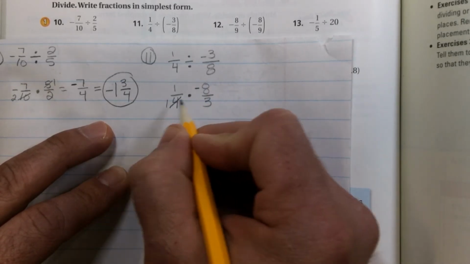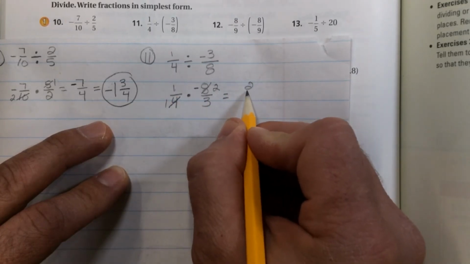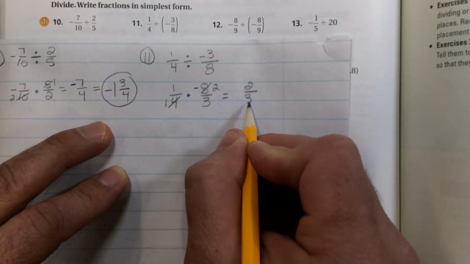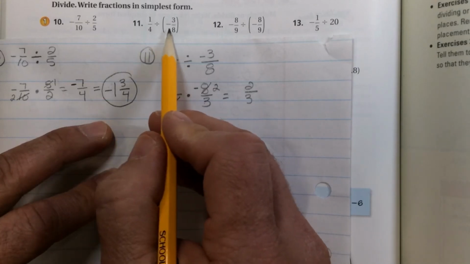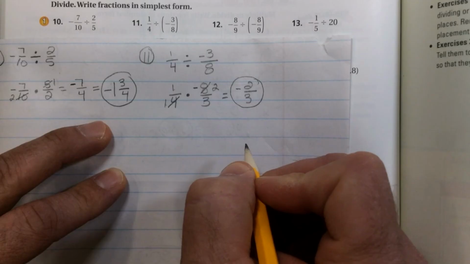4 goes into 4 one time. 4 goes into 8 twice. 1 times 2 is 2. 1 times 3 is 3. Different signs, so it's negative. Negative 2/3 for number 11.